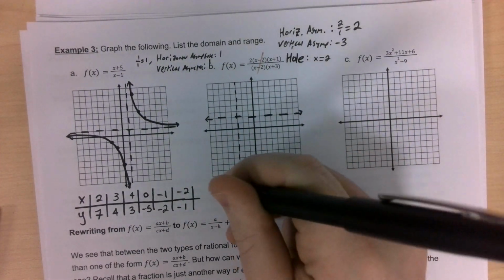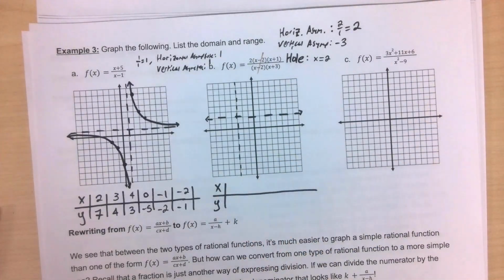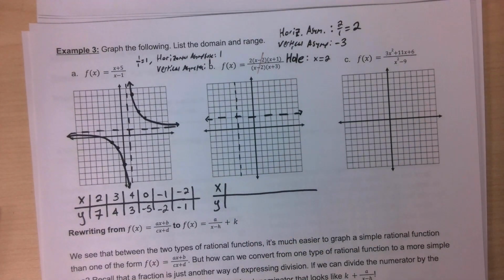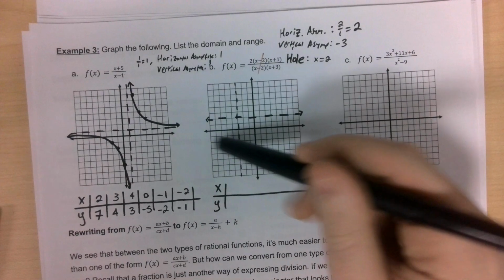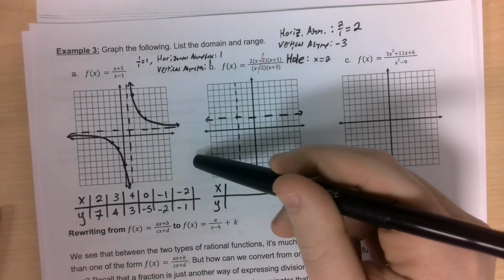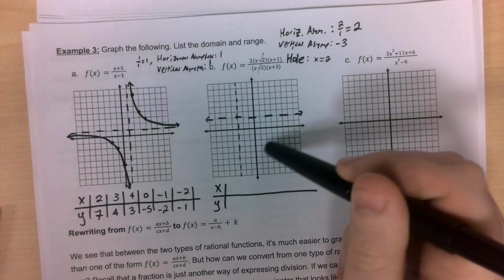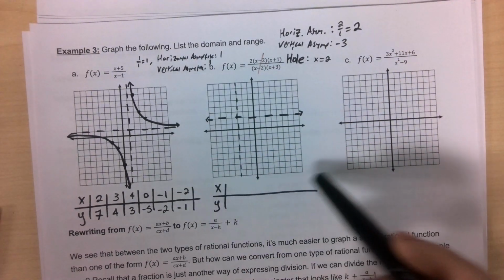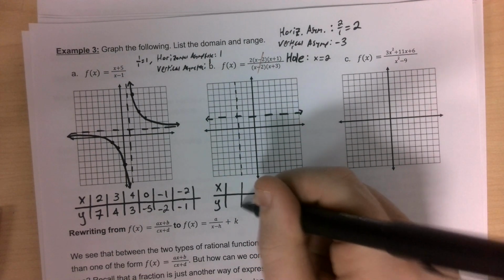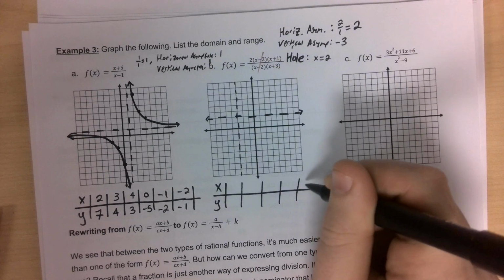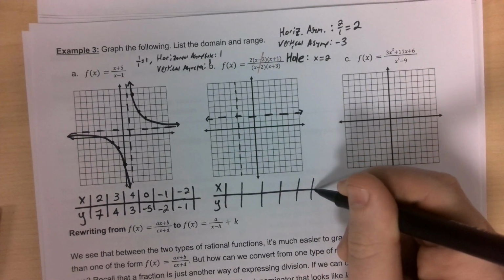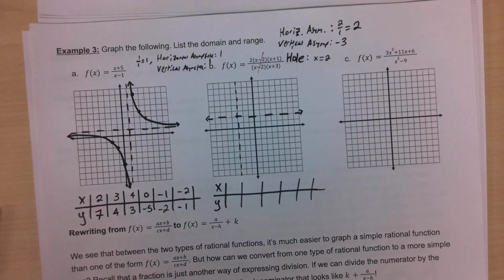What I'd like you to do is pause the video and pick a couple of numbers that are to the left of our vertical asymptote for x, to the right of our vertical asymptote for x. Plug them in and see if you can make the graph here. Just make sure you have an eraser on hand, because we might have to do some erasing here as well. Pause the video and try it out.